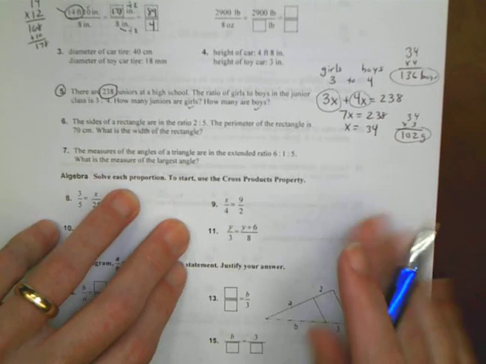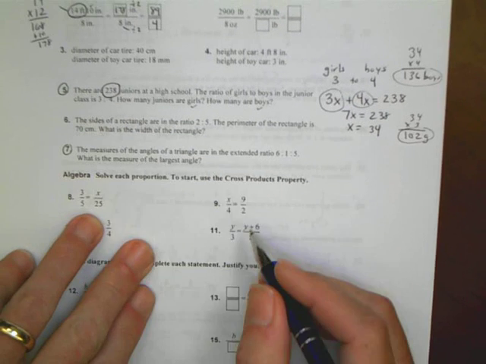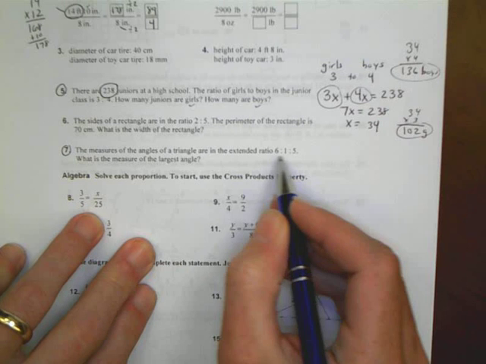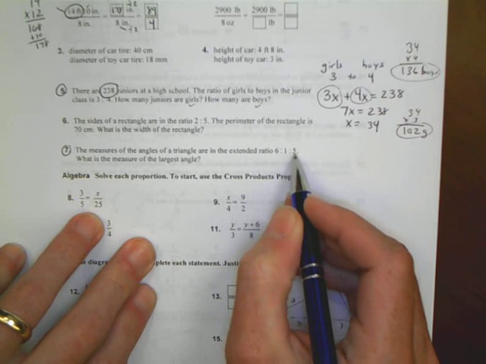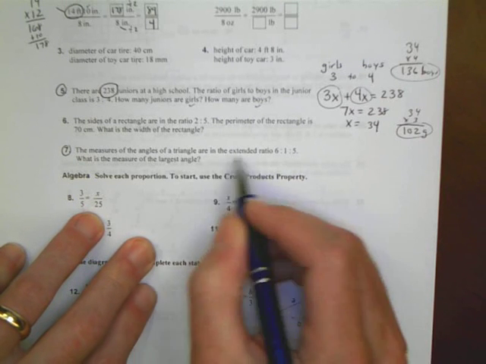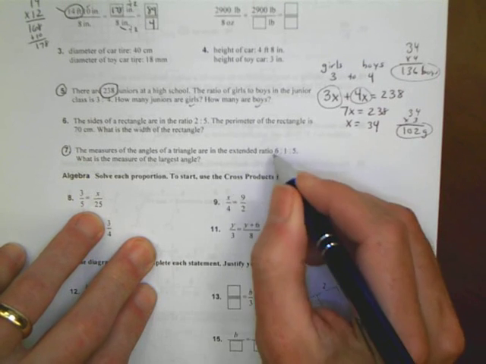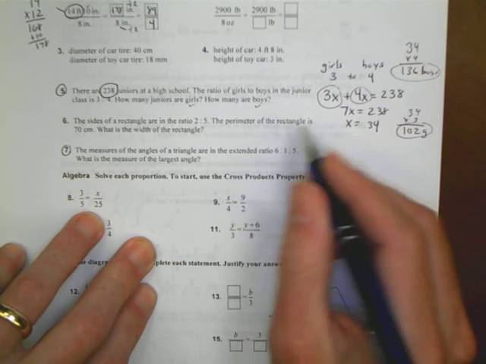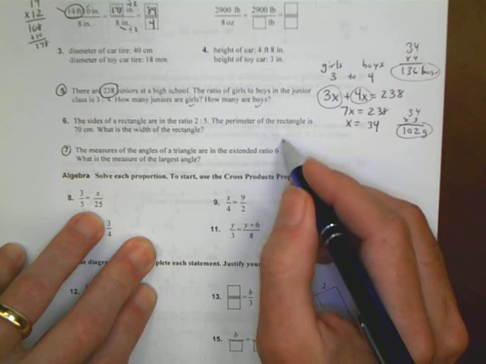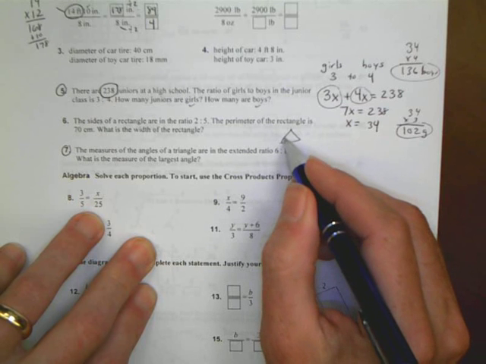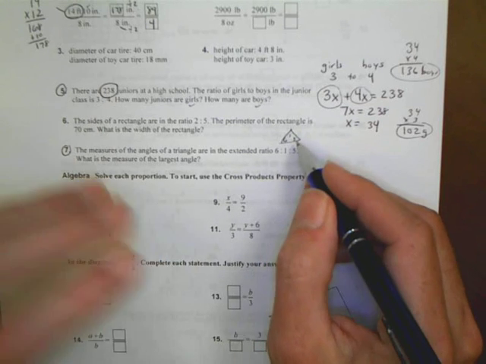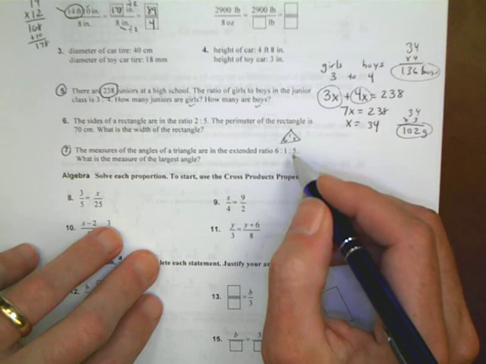Number 7 says the measures of the angles of a triangle are in the extended ratio 6:1:5. What is the measure of the largest angle? So this is a ratio. These are not the actual angle measurements, not anything else. It just says I have a triangle, and whatever I want to say, that I have a 6 and a 1 and a 5. Not the degrees, just the ratio of how those degrees relate to each other.